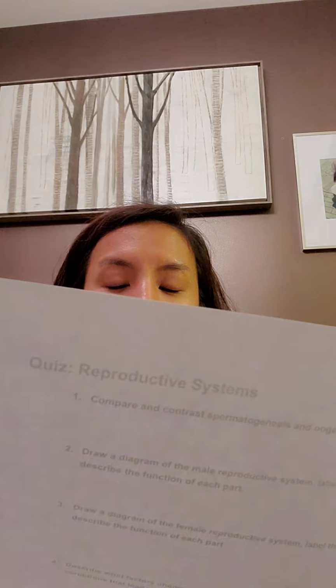Question number 5, list and describe 4 types of contraceptive and explain how effective each type is at preventing the spread of sexually transmitted infections. We have mechanical barriers, like female and male condoms, which cover the organs.